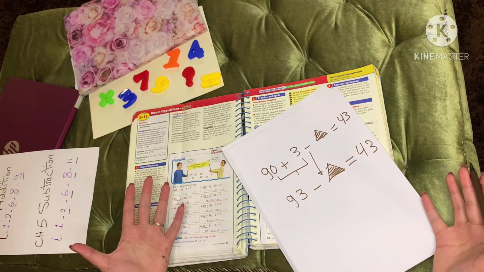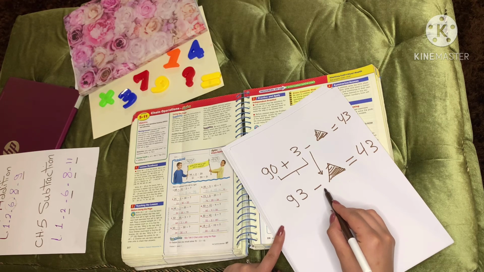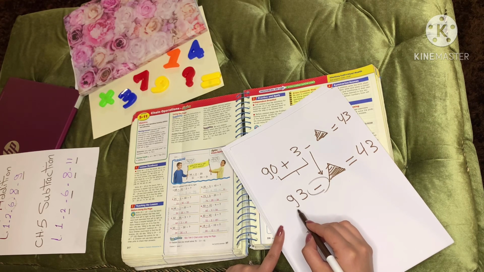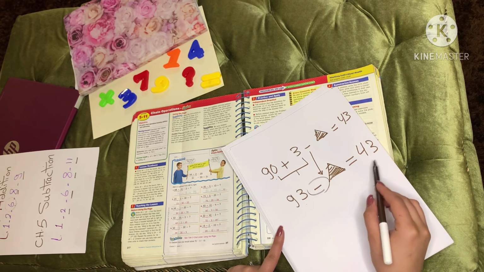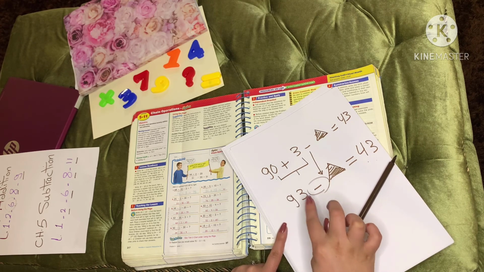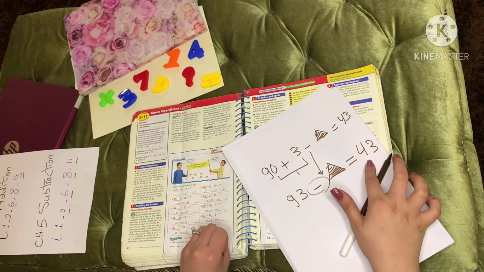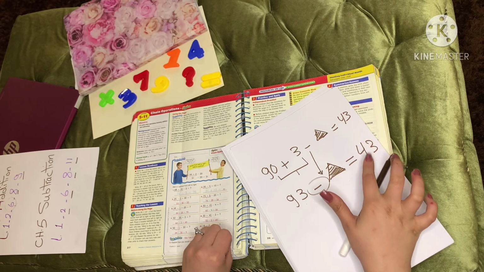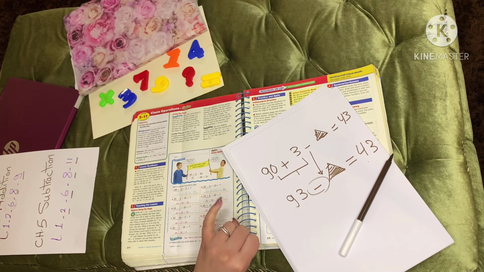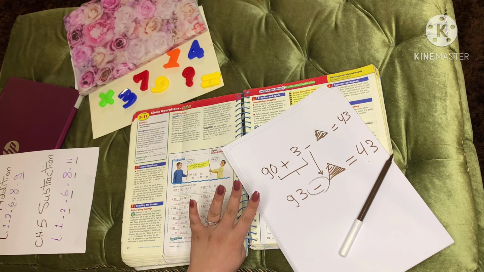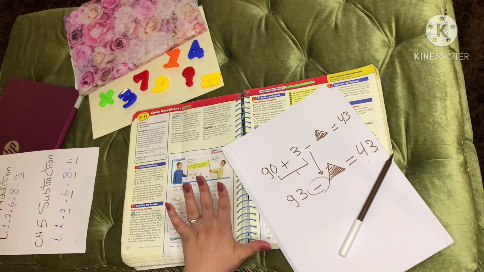Keep in your mind, what is the number that if I go back from 93, I will stop at 43. So I will put 93 in my mind and then subtract, meaning I will go back. Let's go back and stop at 43. So 83, 73, 63, 53, and 43.